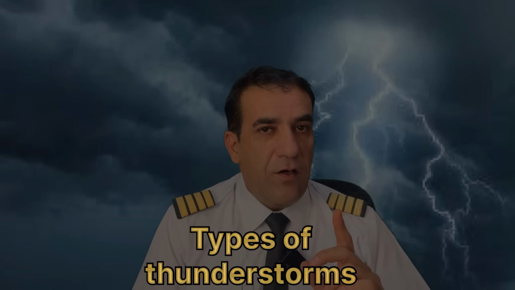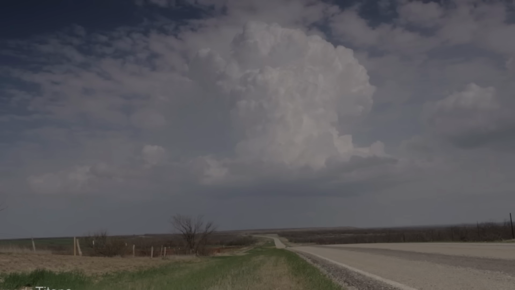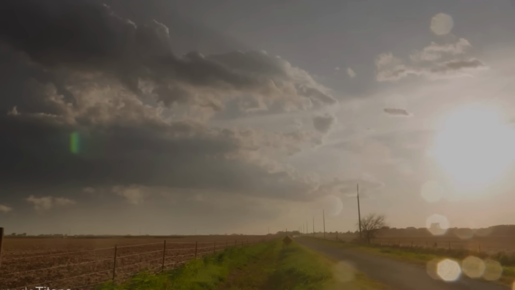Again, there are three types of thunderstorms: single cell, multi-cell, and supercell thunderstorms. Single cell thunderstorms are also known as ordinary storms. They are short-lived and weak storms with a single updraft and downdraft. They are isolated storms, and the whole life of the storm takes not more than 1 hour.